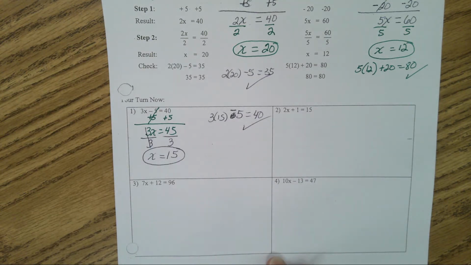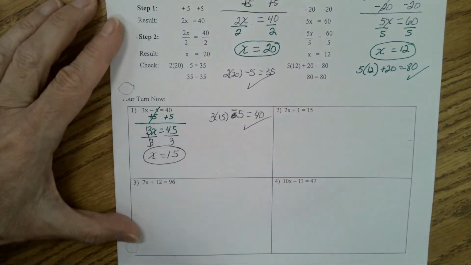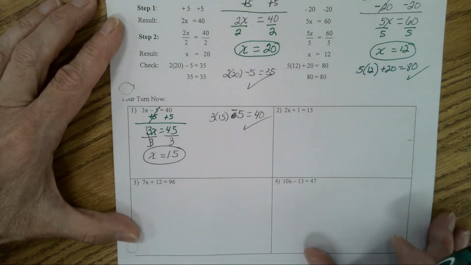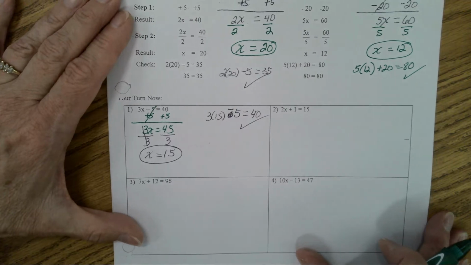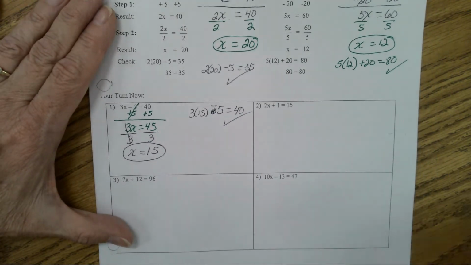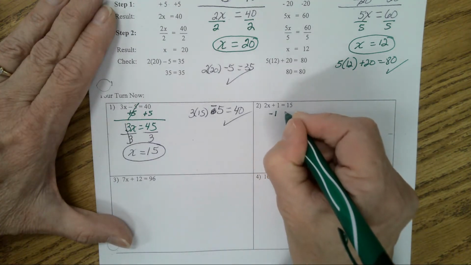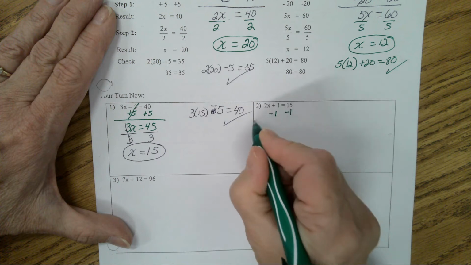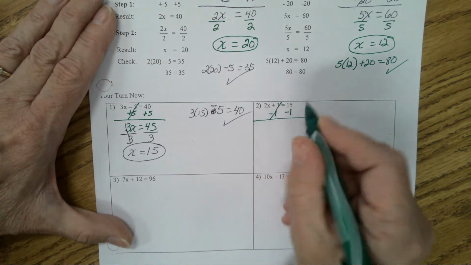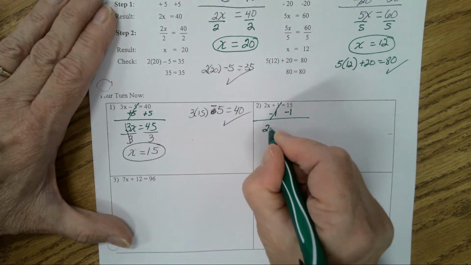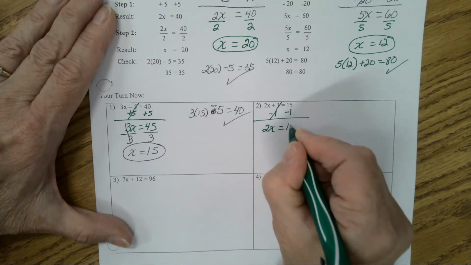Let's do number 2. Am I going too fast? Yes. Oh, okay, I'll go a little slower, but if this is too fast, you're going to have to try to pick it up. Minus 1, minus 1. Draw your line and cancel. 2x equals 14.